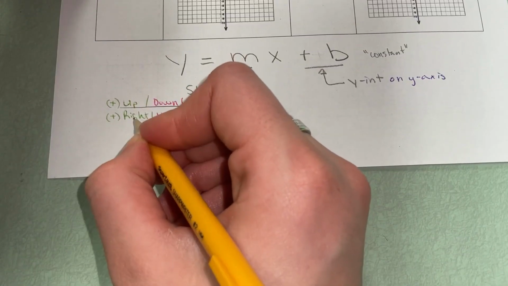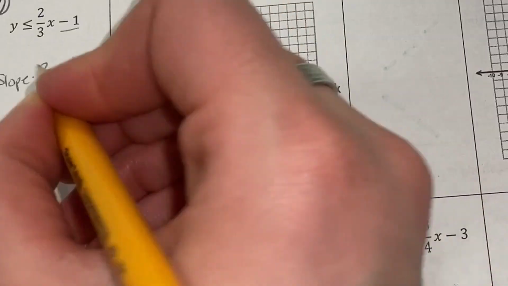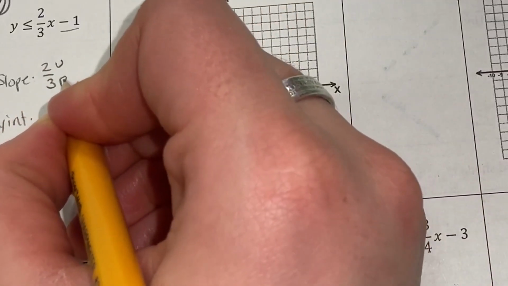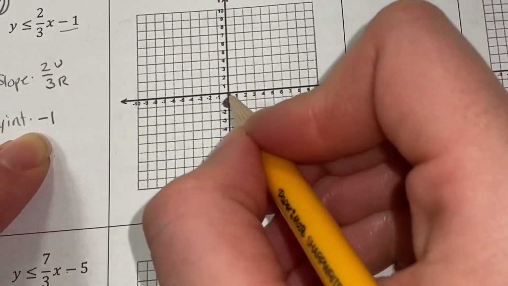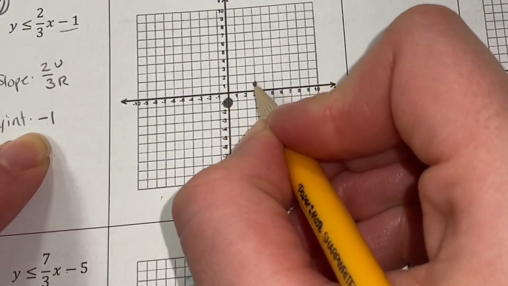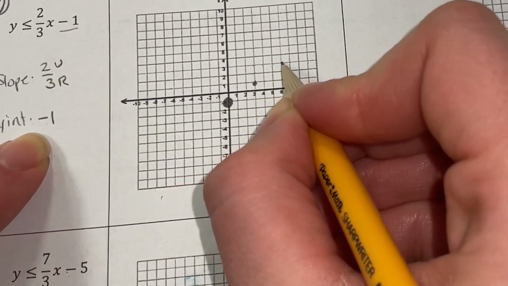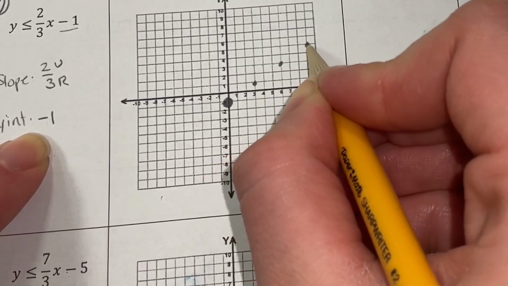So this 2 up top, because we're positive at the top here, we go up, and this tells me to go right because we're positive on the bottom. So up 2, right 3, up 1, 2, right 3, and keep that until you can't do it anymore.